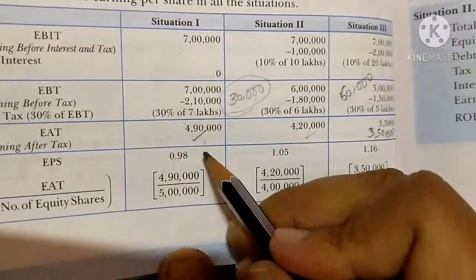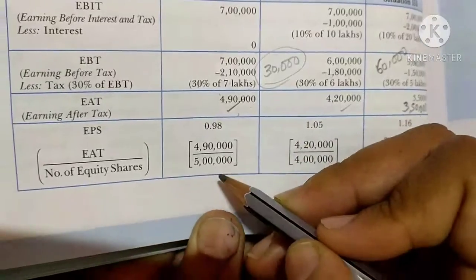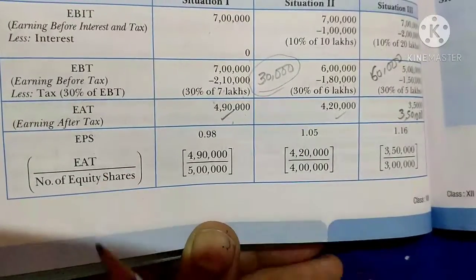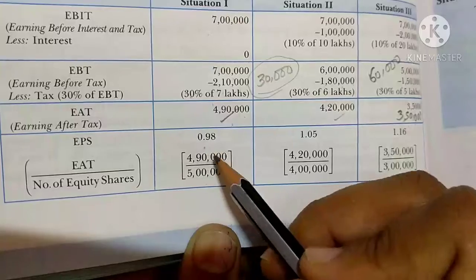So how much earning after tax? 4 lakh 90,000 divided by 5 lakh. Then we will get our EPS. So how much does it come? If we divide this by this, it comes 0.98.